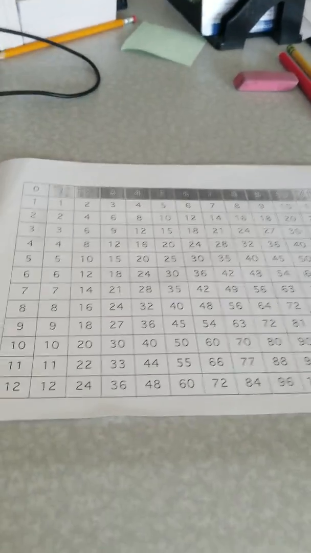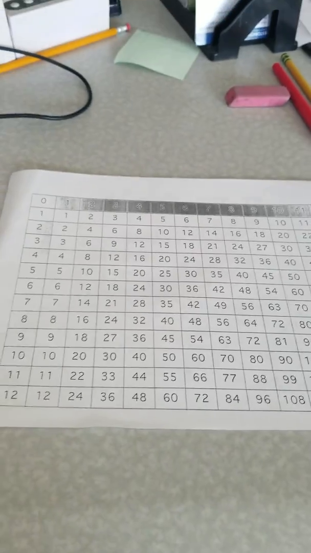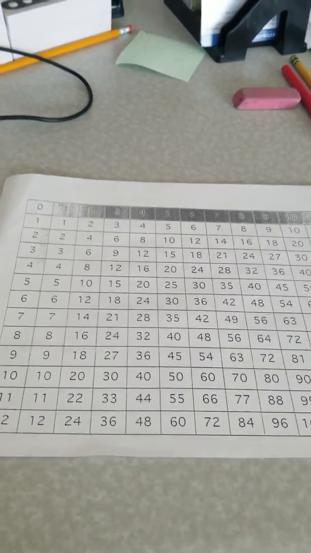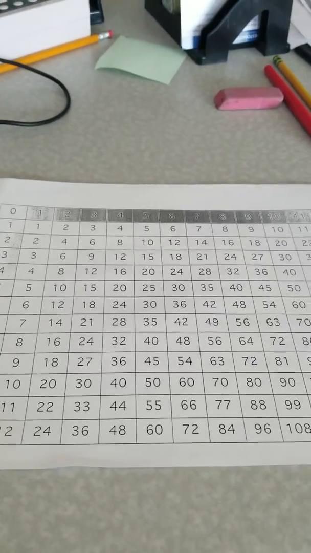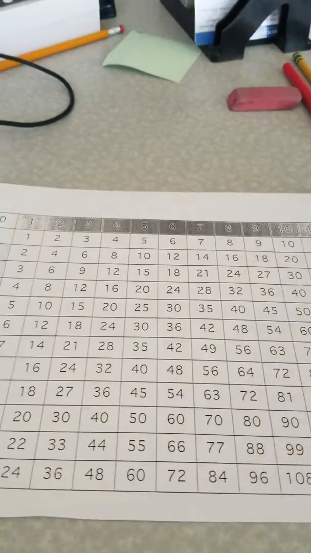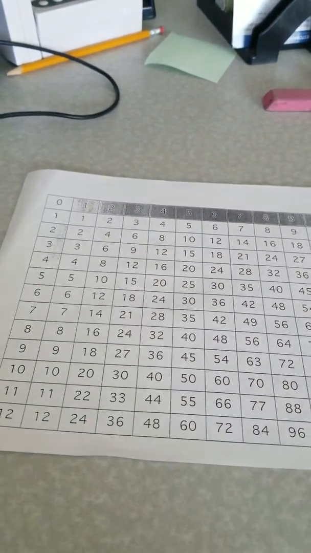Hi, this is Mr. Sigler, and I'm going to go through which multiplication facts I would like kids to focus on and how I arrived at those particular facts.